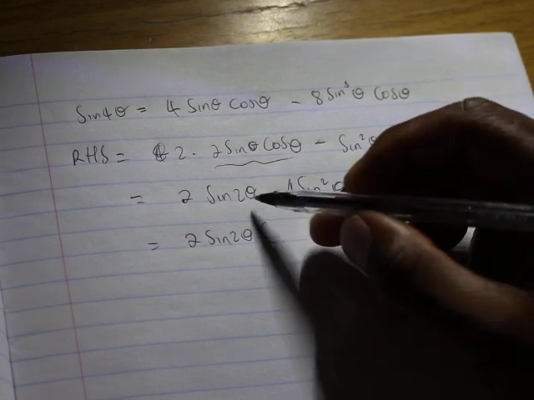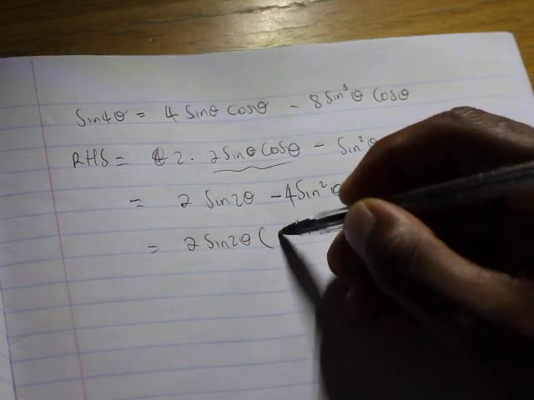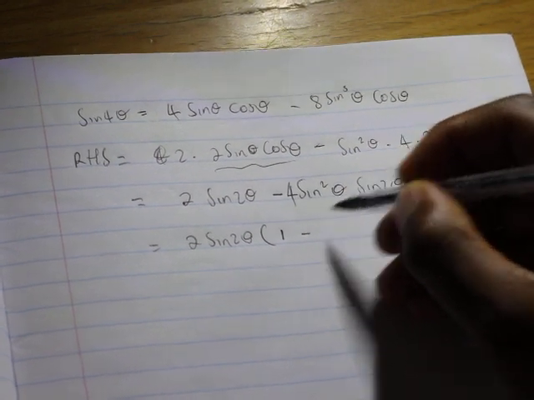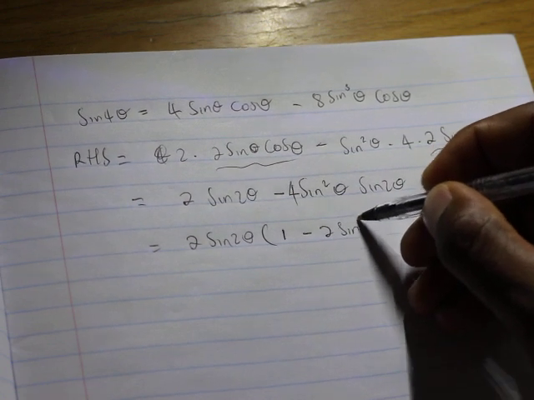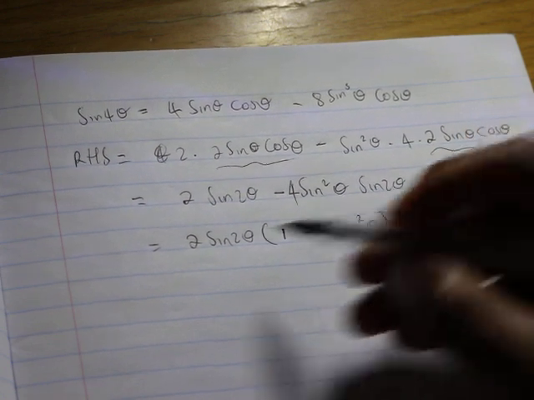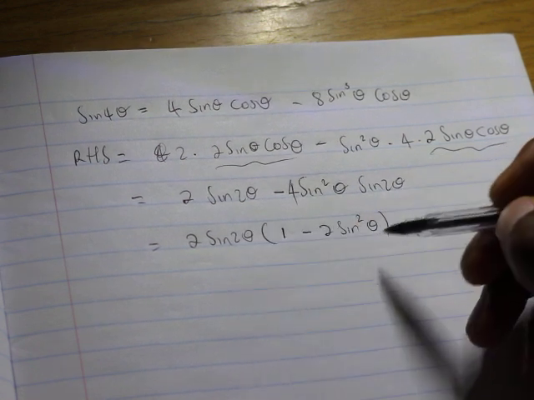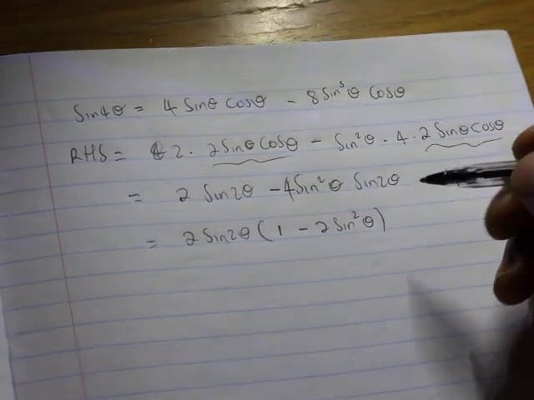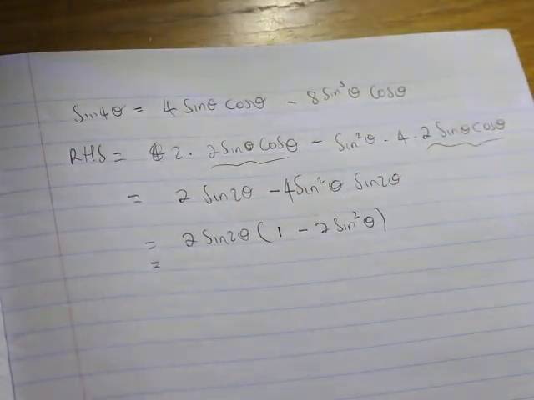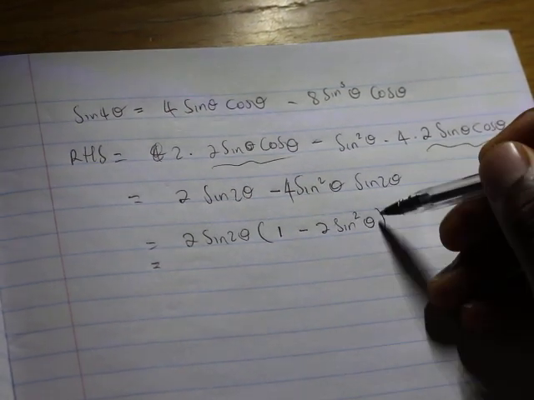So anyway, we're taking out sine 2 theta, over 2 sine 2 theta. Here we're going to be left with a 1, and here we're going to be left with a 2 sine squared theta. Because the 2 and the 2, you get back your minus 4 sine squared, and 2 sine 2 theta, you're just going to get back the whole thing. All right, cool. Now let's see what's happening. 2 sine 2 theta. What's this going to be?